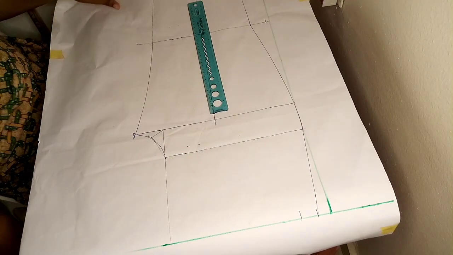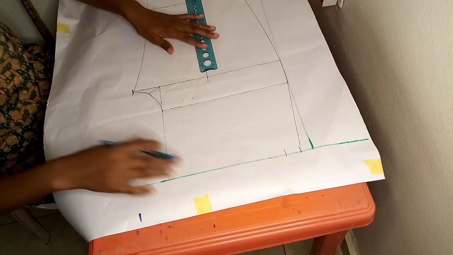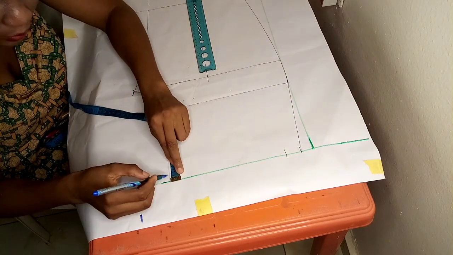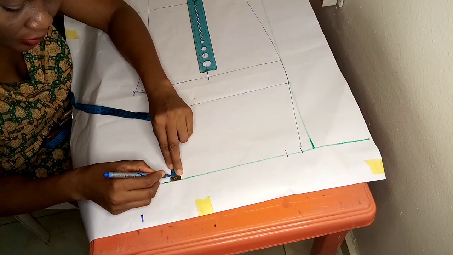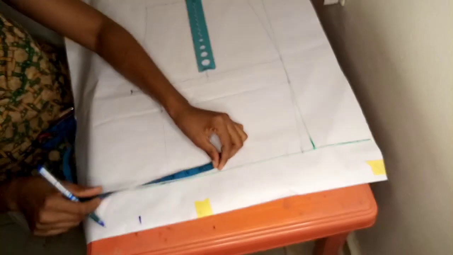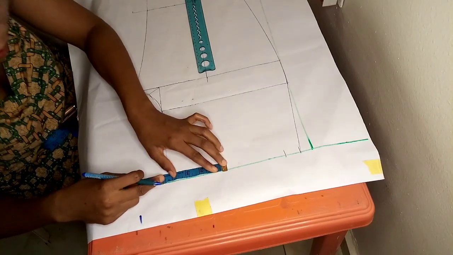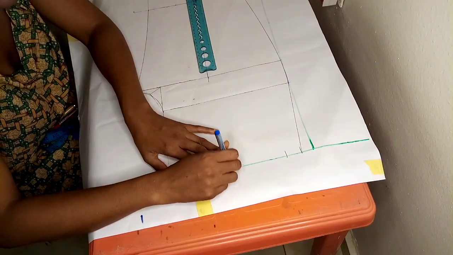So this is it. Because it's a low waist pant, we still have an alteration to do here. Here we're going to come down by 0.5. My dart is 4.02. Please use your accurate dart measurement.